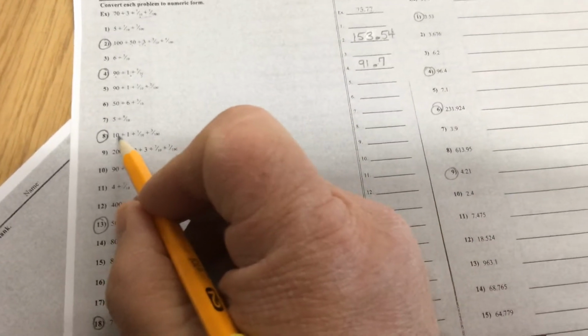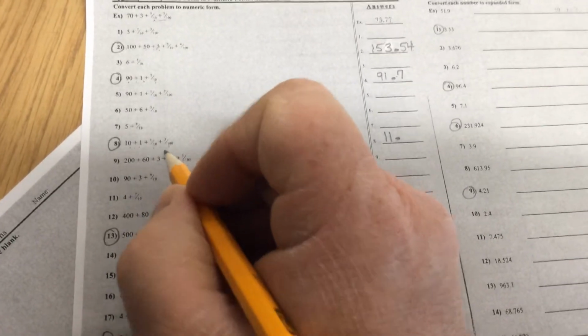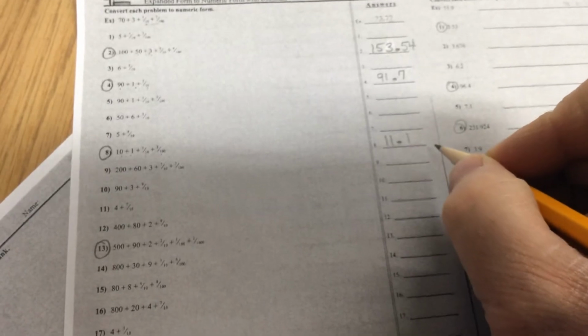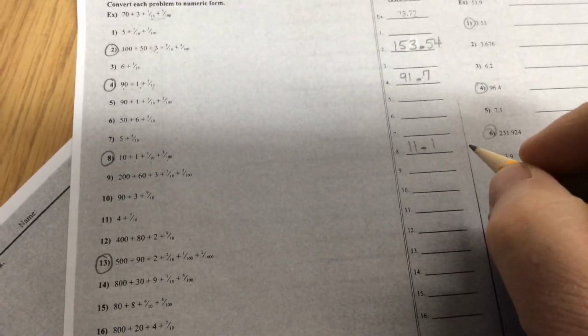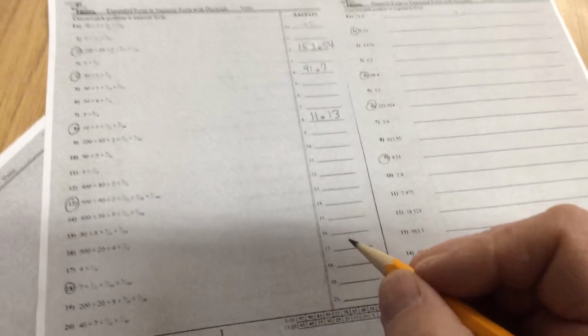Number 8, 10 plus 1, that's going to be 11. Those are our whole numbers. Now we start our fractions, which are after the decimal. We have 1 tenth, so we're going to put a 1 in the tenths place, and 3 hundredths, so we're going to put a 3 in the hundredths place. So 11 and 13 hundredths, 11.13.